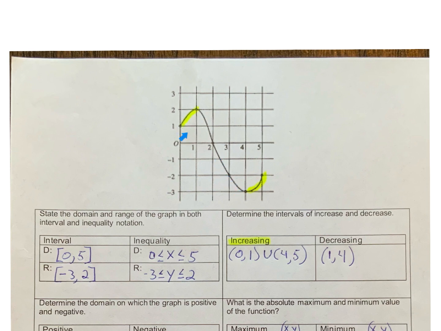So you're going to need to understand interval notation in where the graph is increasing or where it is decreasing. And then you're also going to understand the interval in which the graph is positive, or the function is positive. So all of these numbers here that are above the x-axis, or negative where they're below. So let's just take a look specifically at the questions on the review.